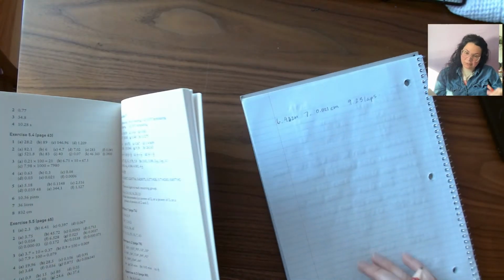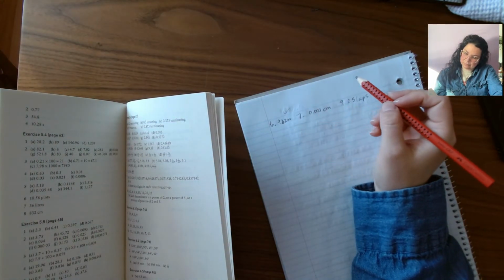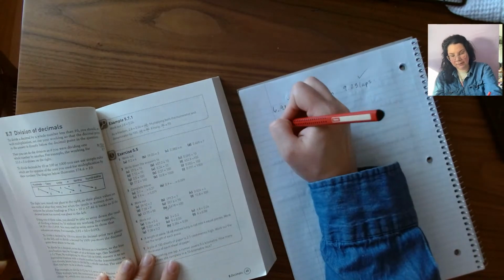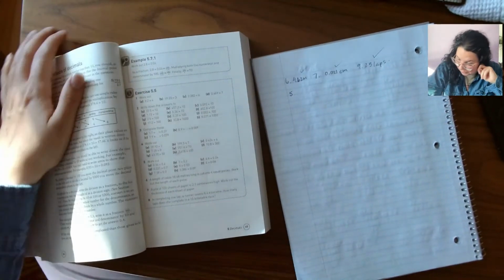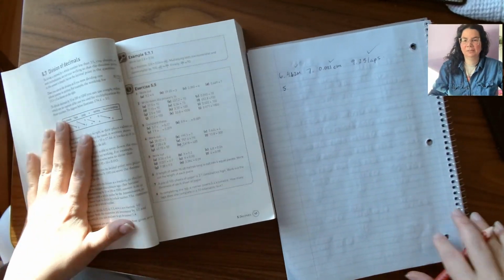Oh, I should check if these are right. 4.62, yes. 0.021 centimeters, 25 laps. All right, so let's just do 5. I'm gonna skip over those ones. And no, we have to work out.